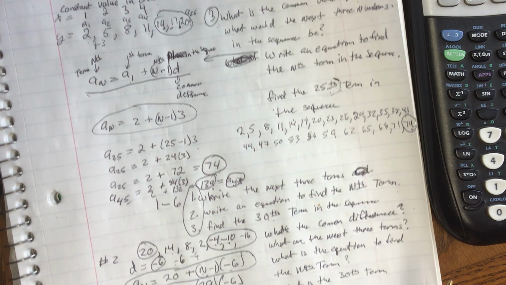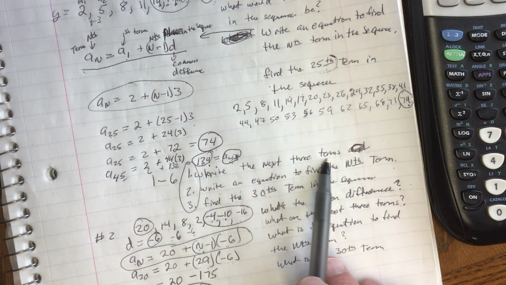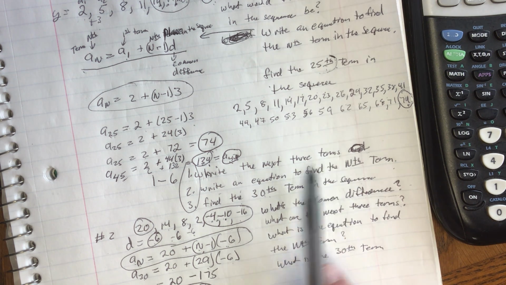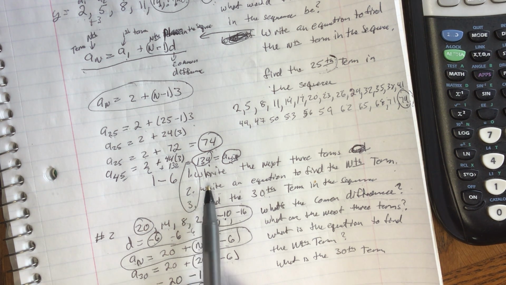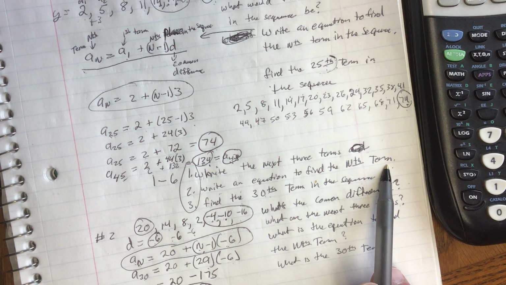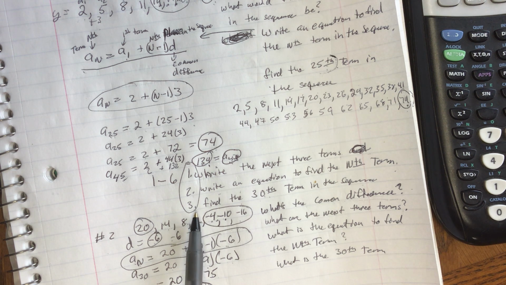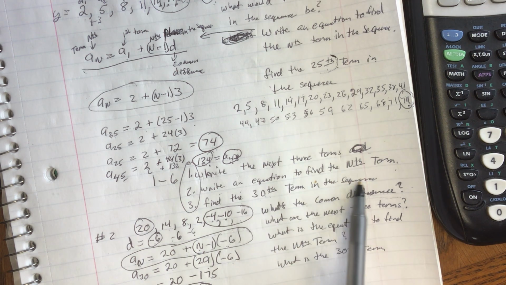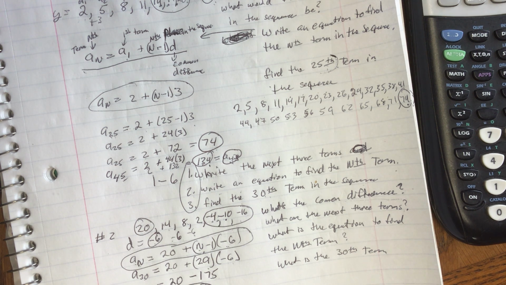So on problems 1 through 6 in your workbook, I want you to do just that. I want you to write the next 3 terms just like it says. But I also want you, as part 2 or part B to each question, to find the equation to find the nth term. And then on the third part of each problem, or part C if you will, find the 30th term in the sequence. Okay? I'm going to do number 2 out of your workbook with you. So get in your workbook, set 4.6, the extra practice there.